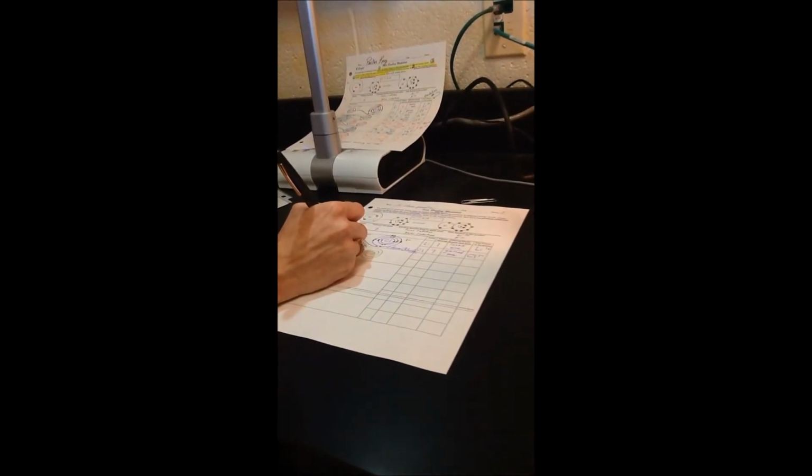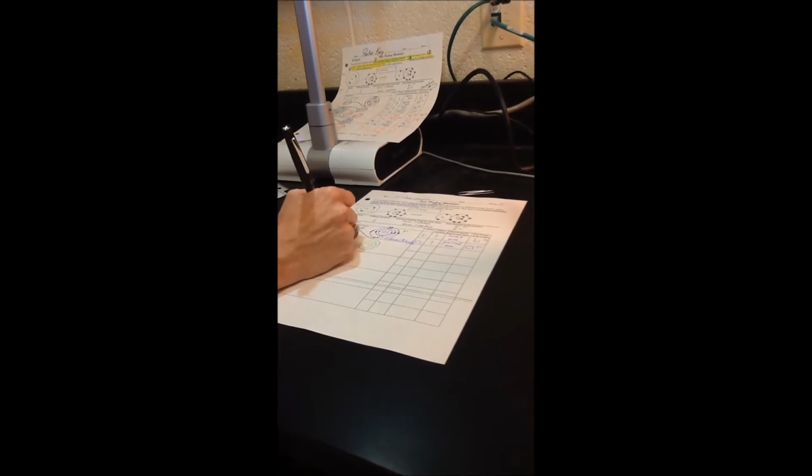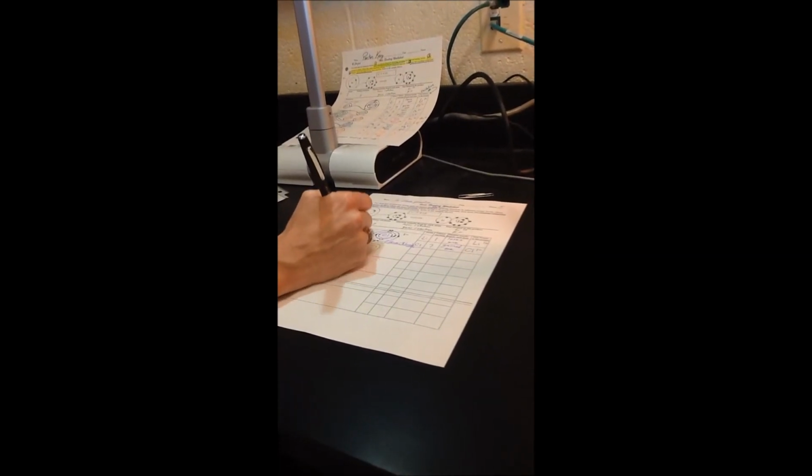All right. In drawing our electrons, how many electrons does calcium have? 20 total electrons. So let's start. I drew mine awfully close together. I'm going to start with 1, 2, 3, 4, 5, 6, 7, 8, 9, 10. That one is full. I'm going to go to the 3rd energy level. 11, 12, 13, 14, 15, 16, 17, 18. That one is now full.